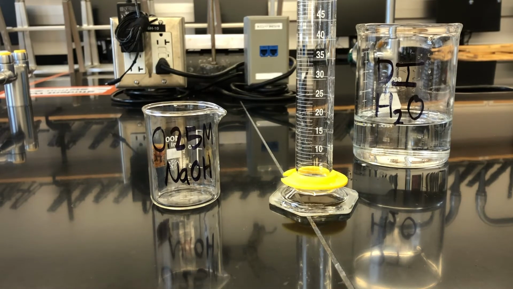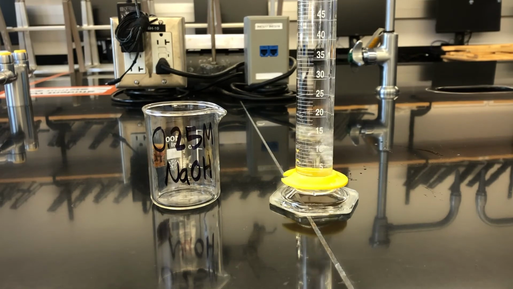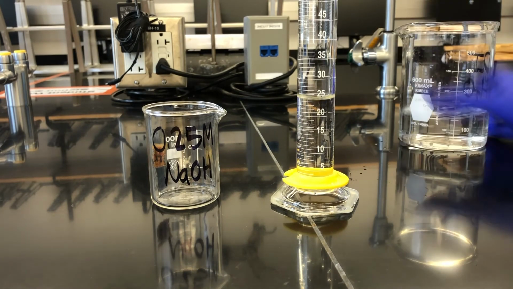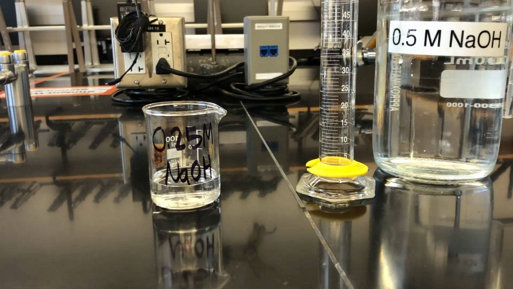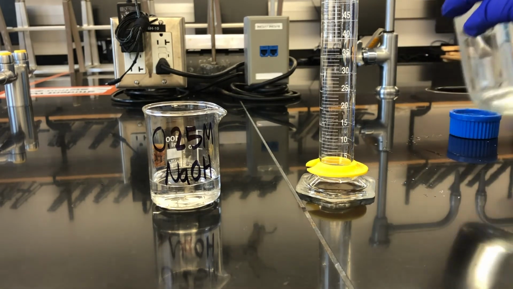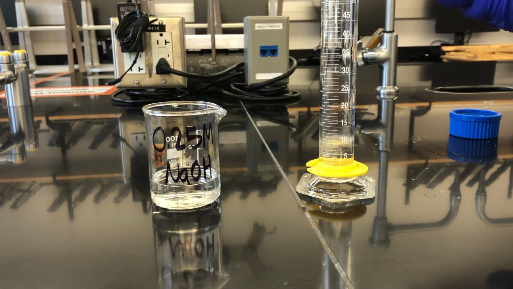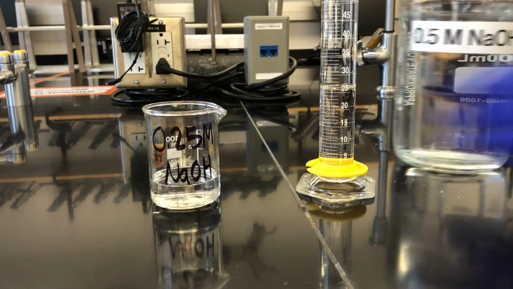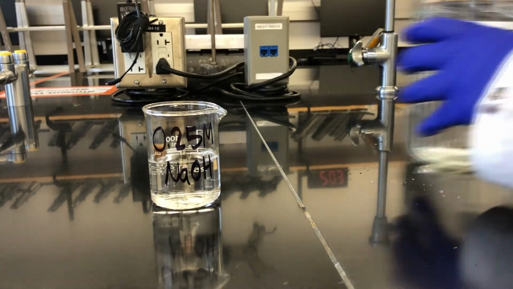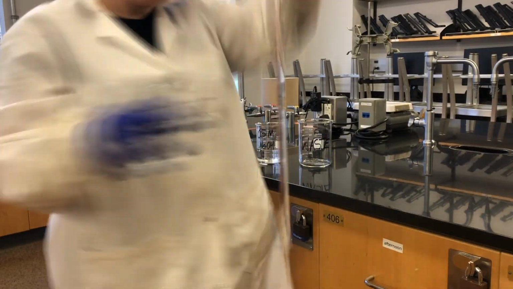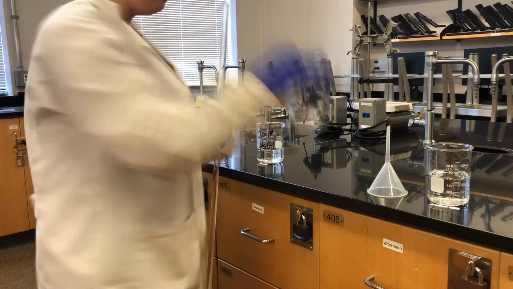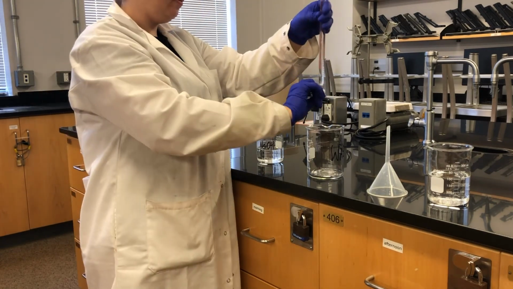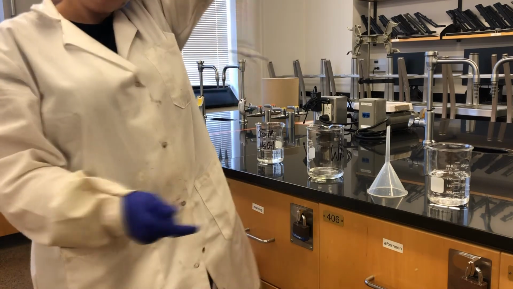Next, we prepare 50 milliliters of 0.25 molar sodium hydroxide solution by measuring 25 milliliters of deionized water into a clean beaker, followed by 25 milliliters of 0.5 molar sodium hydroxide stock solution. Next, we prepare the burette for the titration by discarding the excess titrant from Part B and reconditioning the burette twice with water and then twice with the freshly prepared 0.25 molar sodium hydroxide solution.